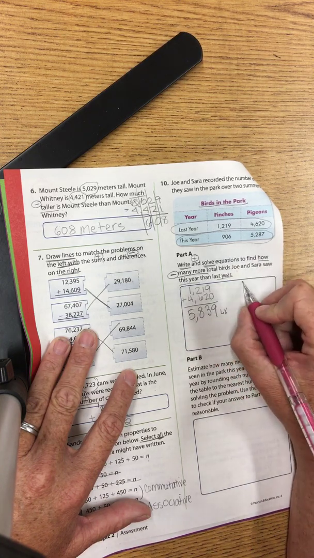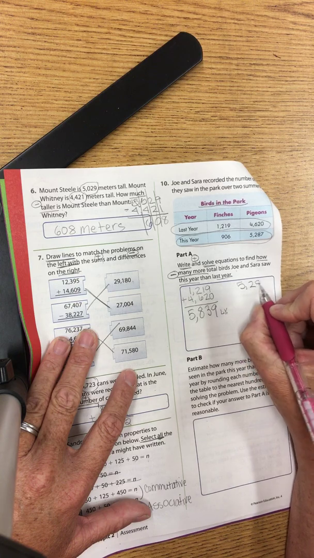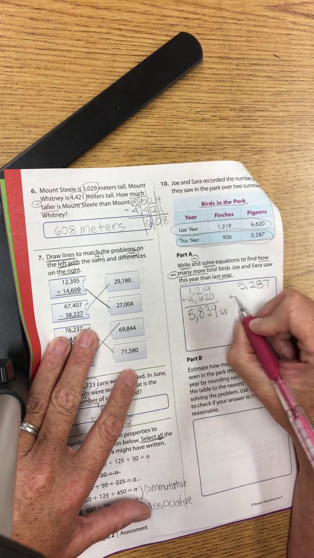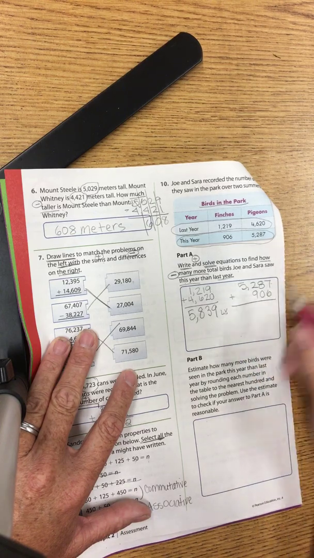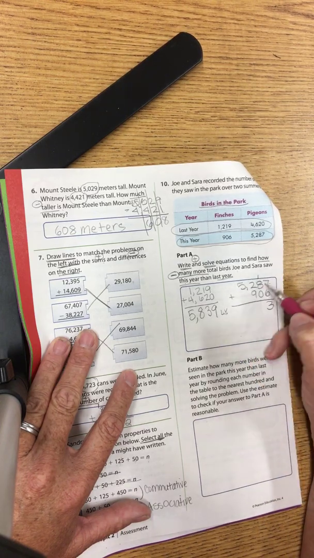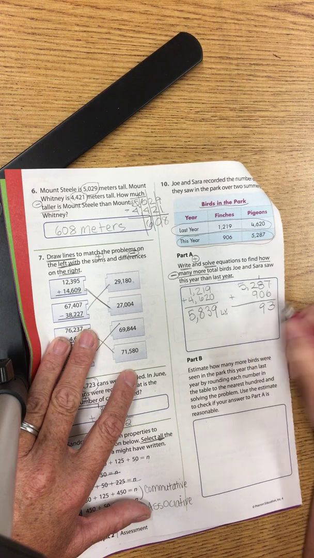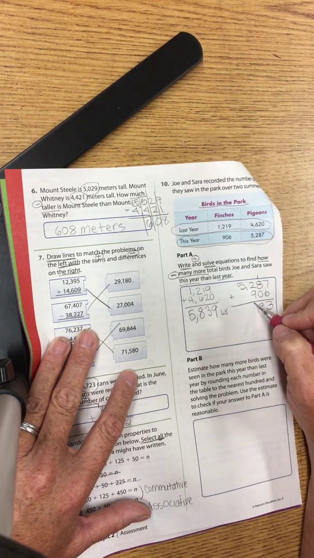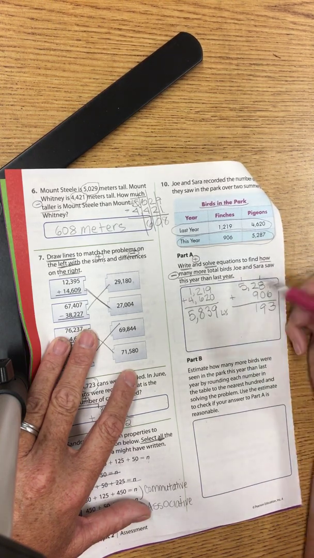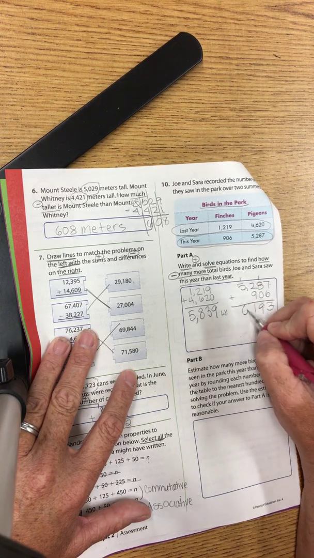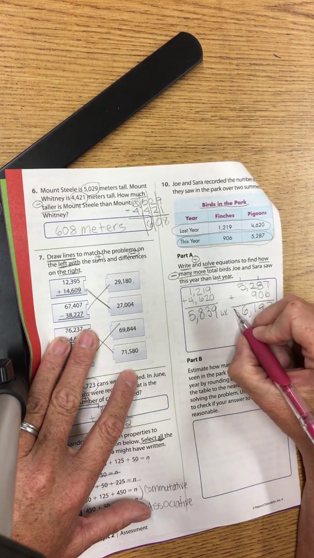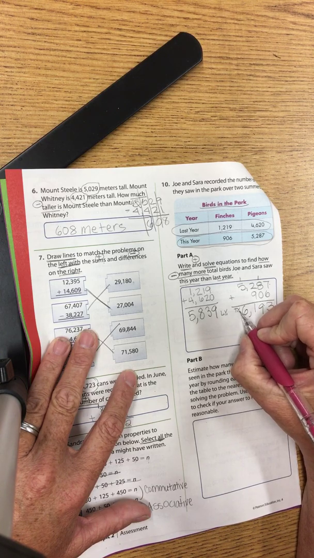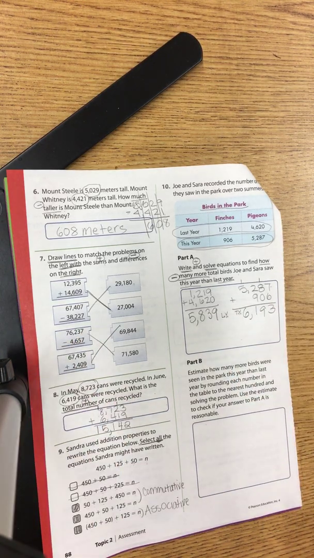This year, we have 5,287 plus 906. 6 plus 7 is 13, carry the 1. 8 plus 1 is 9. 9, 10, 11, counting up, carry the 1. 5 plus 1 is 6. Ones, tens, hundreds, thousands. So this is this year. And I'm abbreviating so I don't get confused.